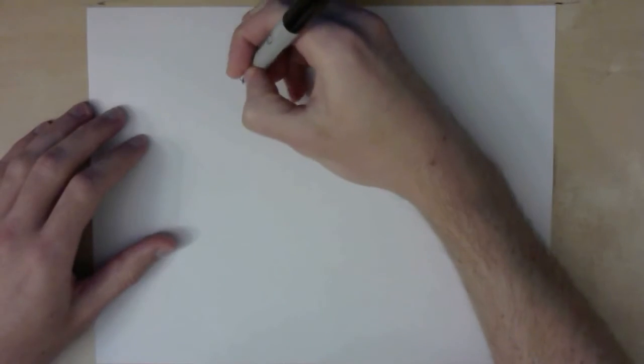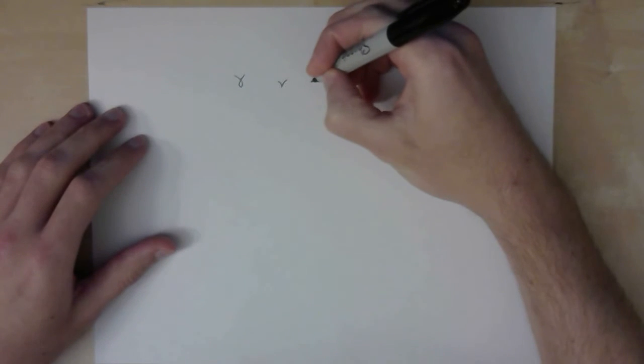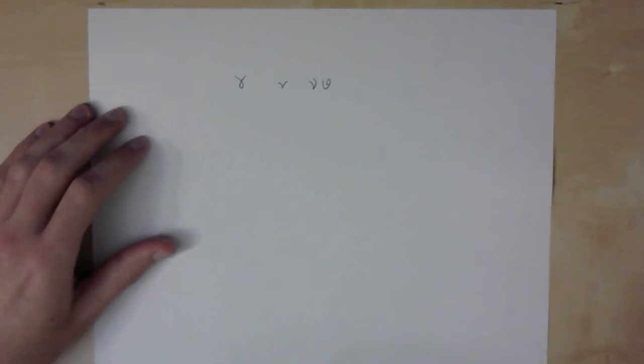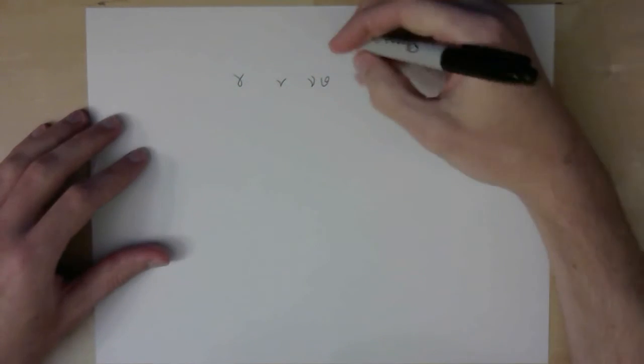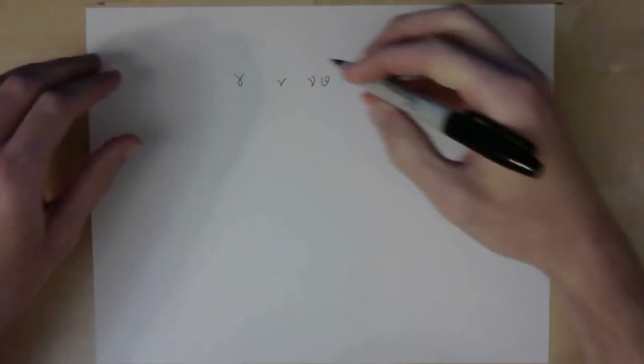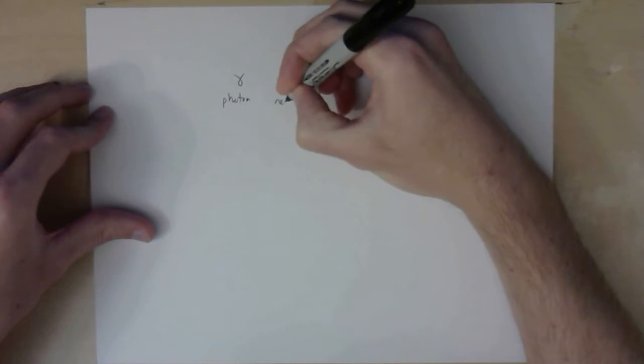The last 2 particles we're going to discuss are the photon and the neutrino. That is not a very good nu. Some people like to draw their nus like this. I like to draw my nus like that. This is the Greek letter nu, not n. So we have the photon and the neutrino.